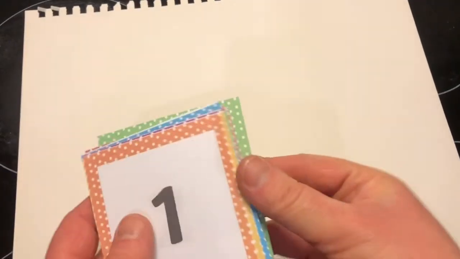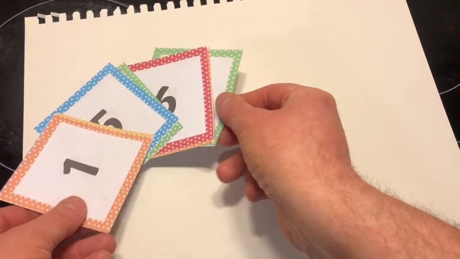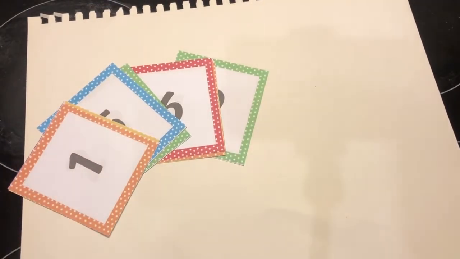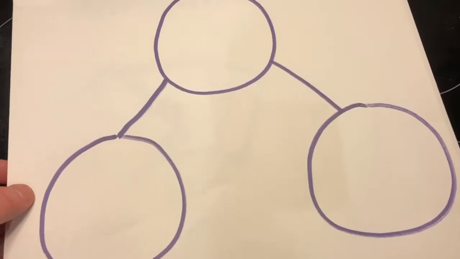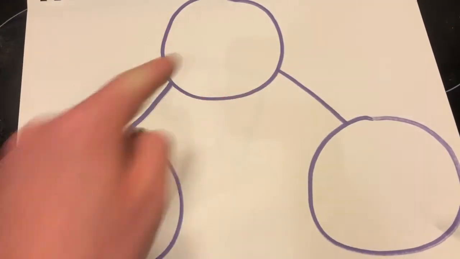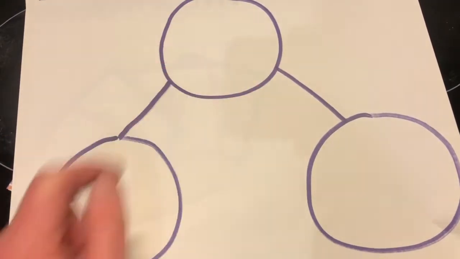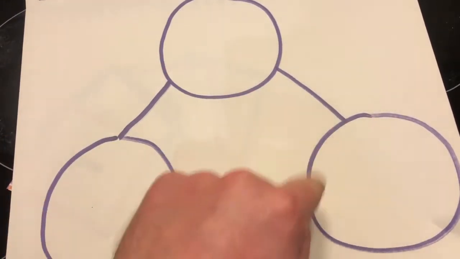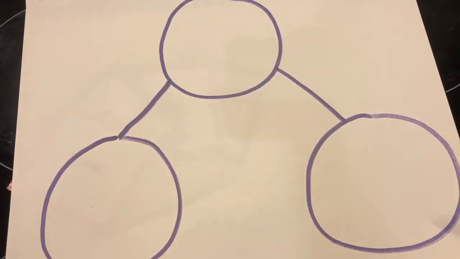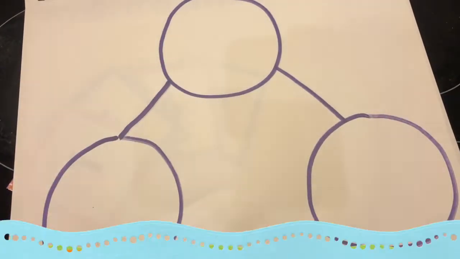For today's lesson, you will need to make some number cards. Now, I've printed these, but you can make your own. And you need number cards from 1 all the way up to 10 if you like. You also need to get a piece of paper and draw yourself a part whole model. 1 circle at the top, 2 circles on either side, and a line joining. This is your whole, and these are the 2 parts.